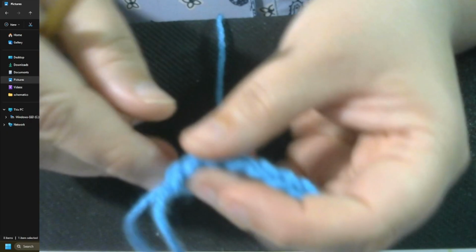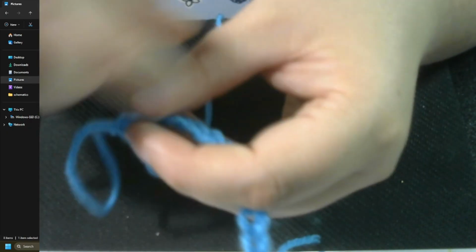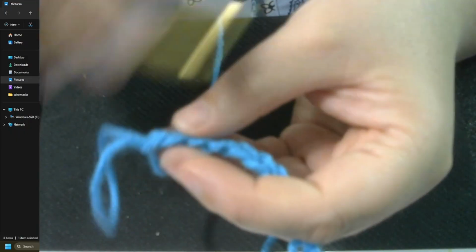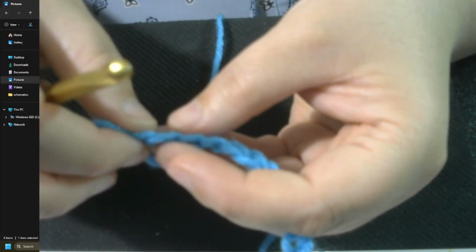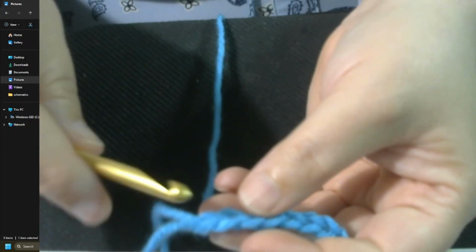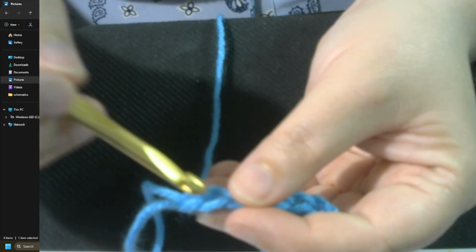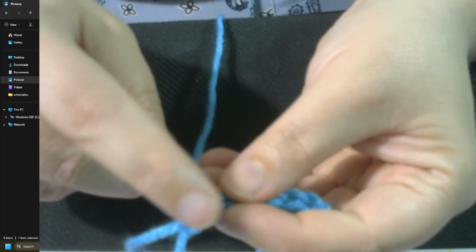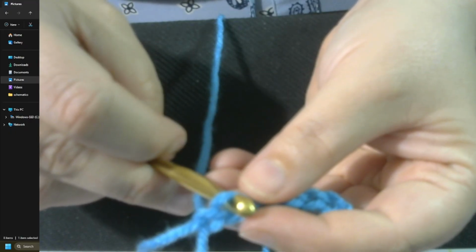Now, if I were to rotate my work to start chaining up or working into the next stitch for the single crochet or other stitches, the front loop, I would stick my hook right there.